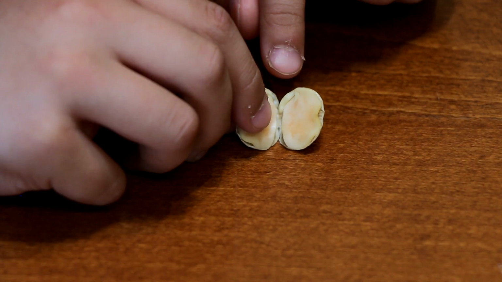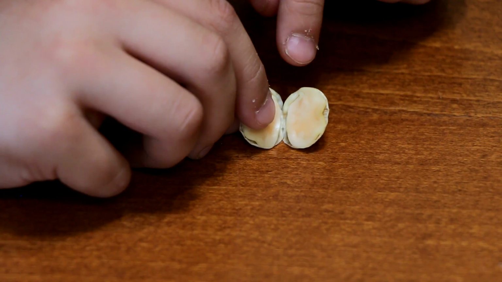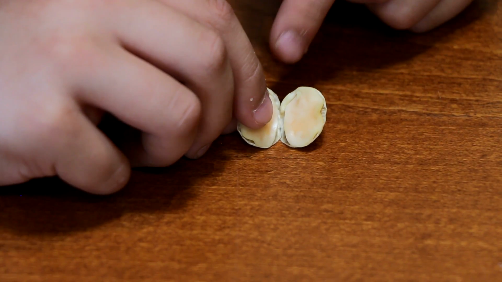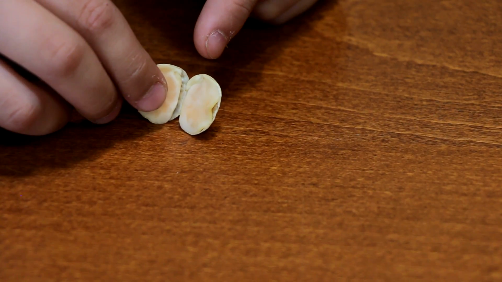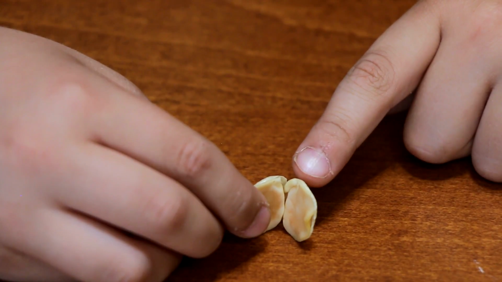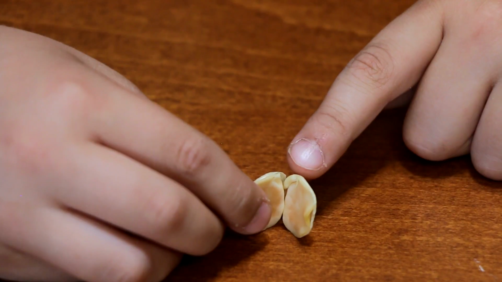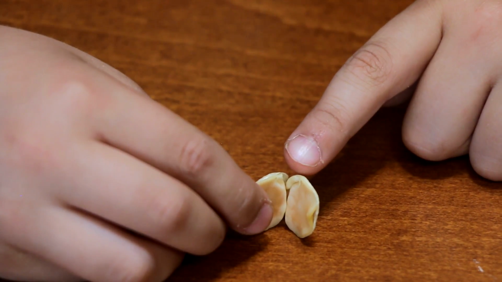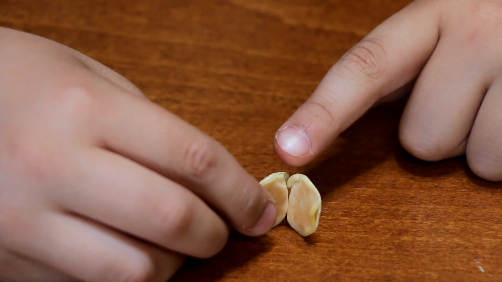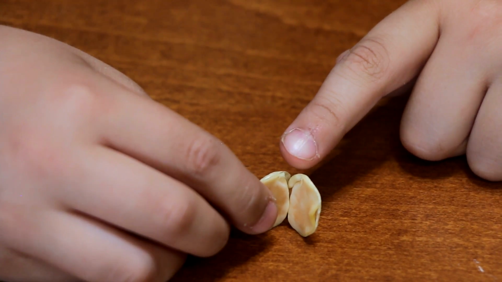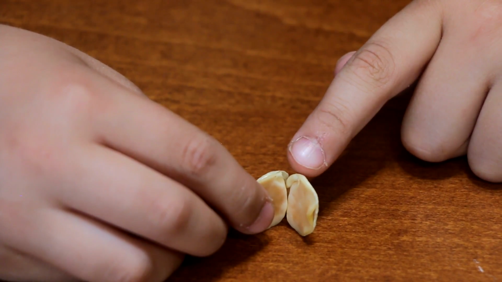This worm-looking thing is called the radicle. It's the baby plant's root. This is the hypocotyl. It will become the stem of the plant. This is the epicotyl, which is the top of the embryo. And it holds the plumule, which will become the first true leaves of the plant.